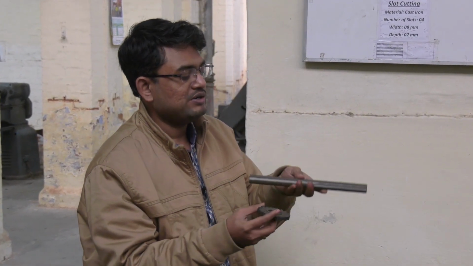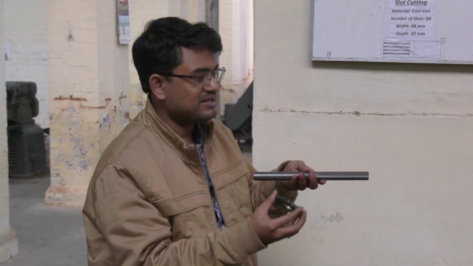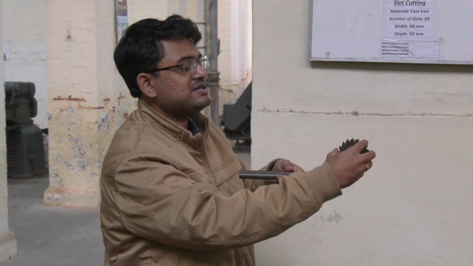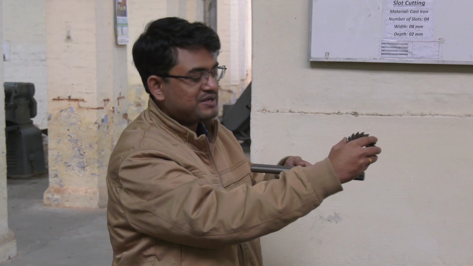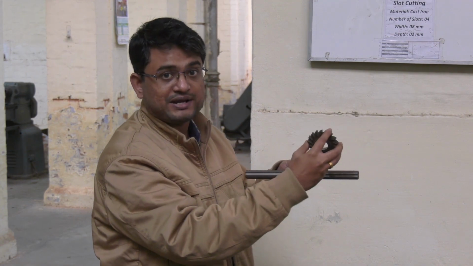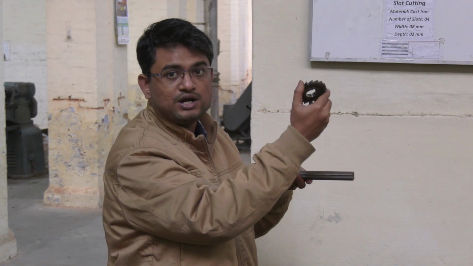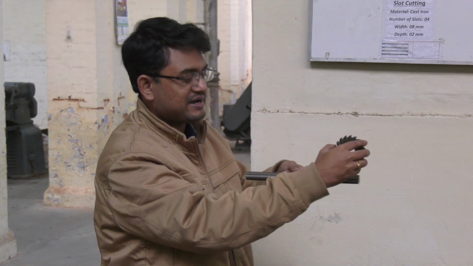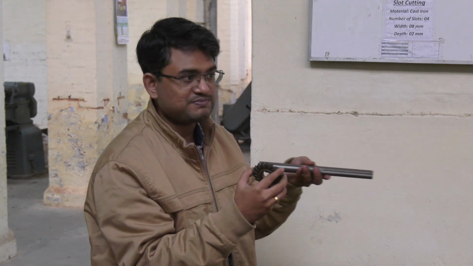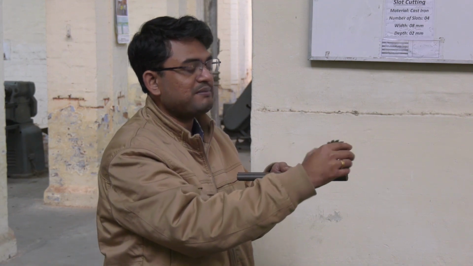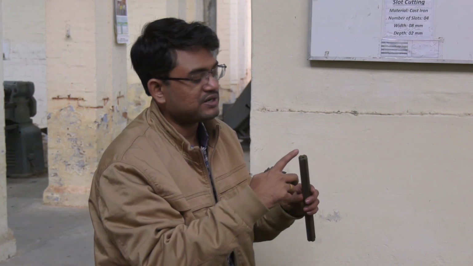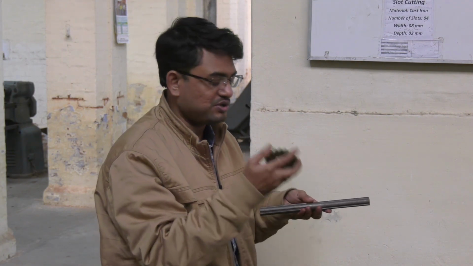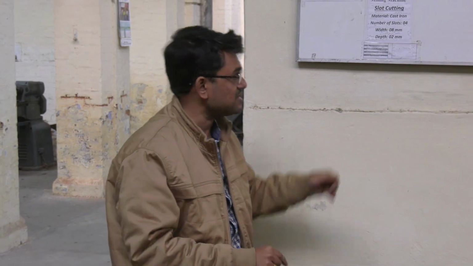You can assume you hold this job in the job holder, then operate this milling cutter this way, and move the workpiece in this direction. Here the primary cutting motion is given to the cutting tool, and the secondary cutting motion, the feed, is given through the workpiece, so that the material is removed and a straight slot can be cut. So milling is useful for straight cutting or making straight slots.